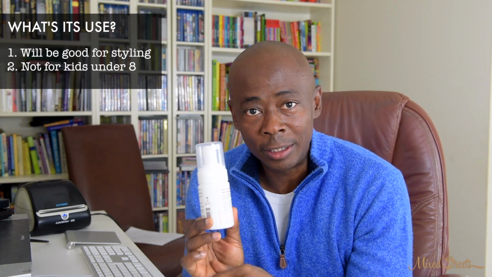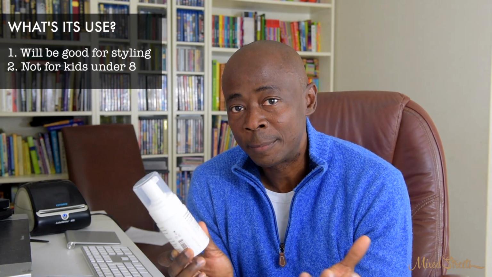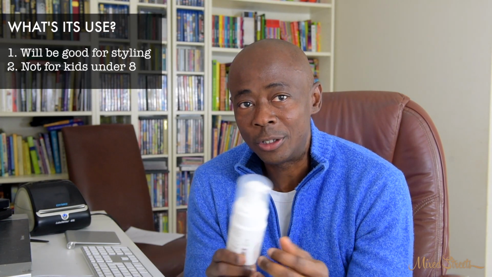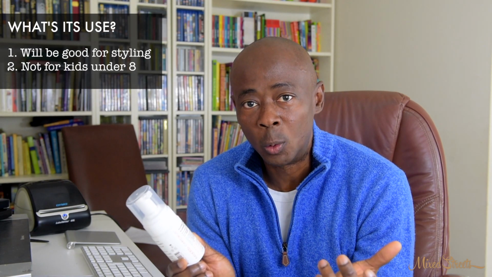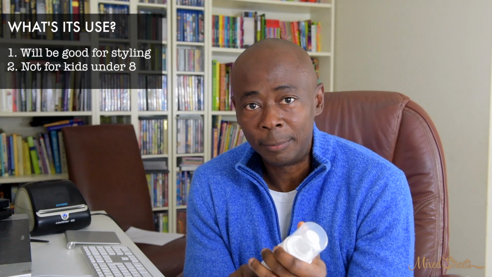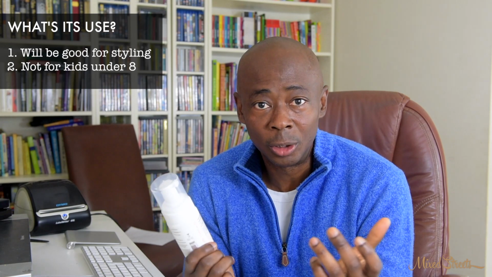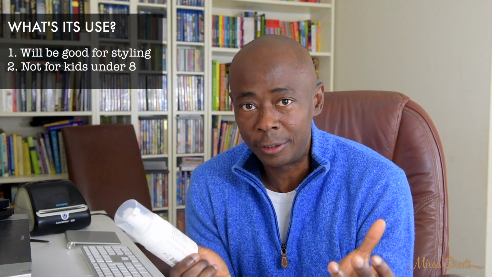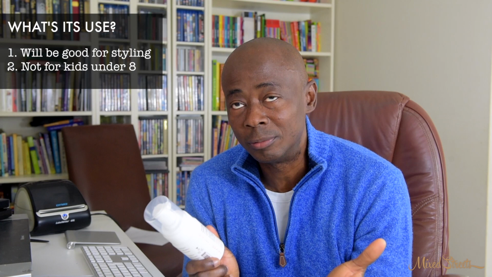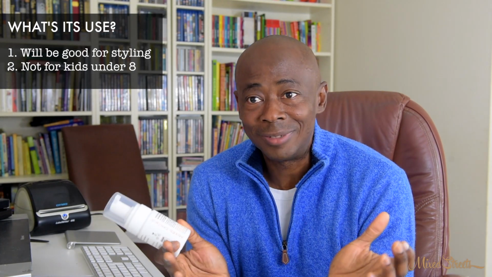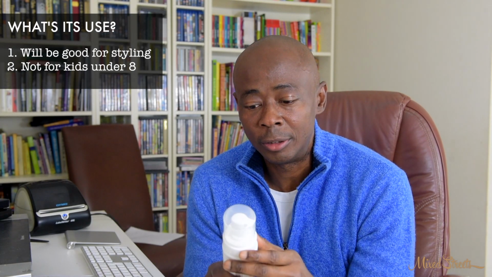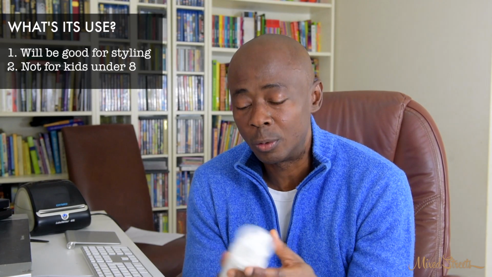But this has a very important use. It's for styling. So if you want to style your hair to make your hair look good every morning, this is it. So this is definitely focused for adults or people, from my perspective, 8 years and above. This is what you want to use it for.